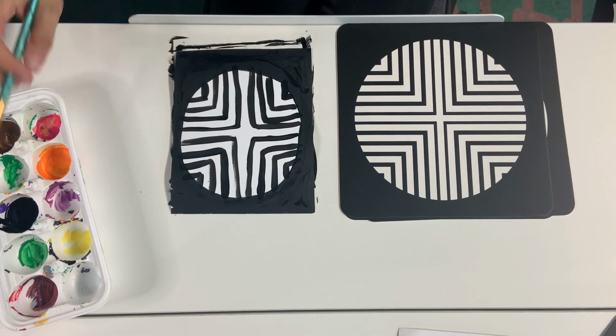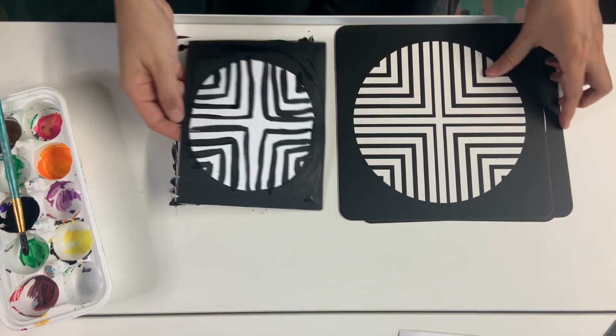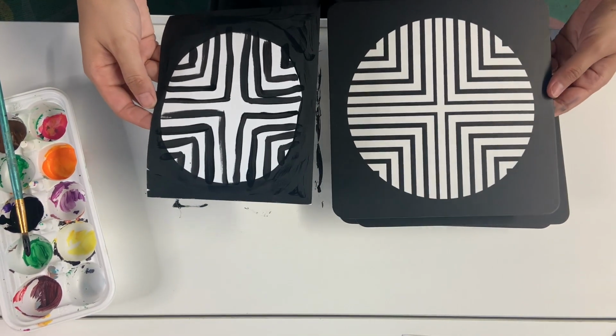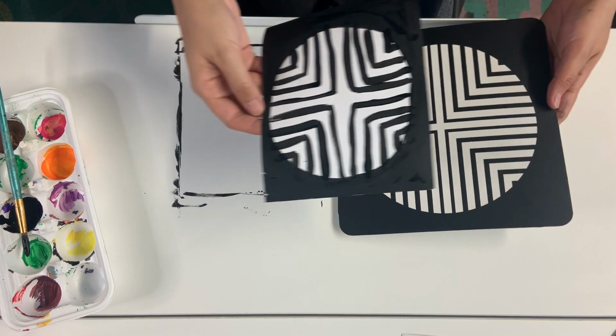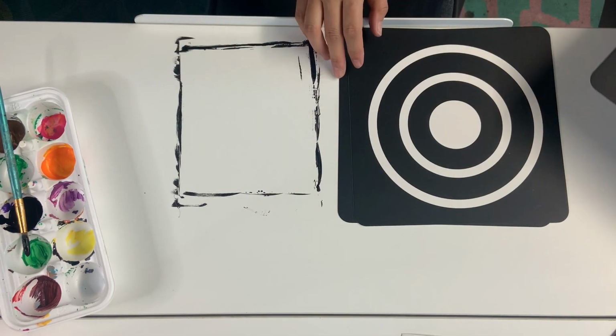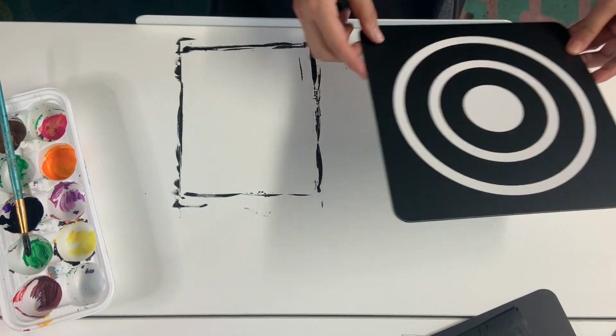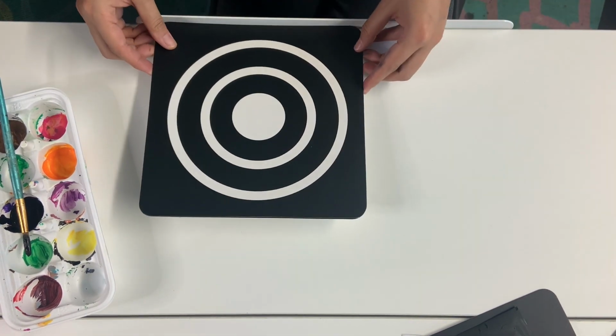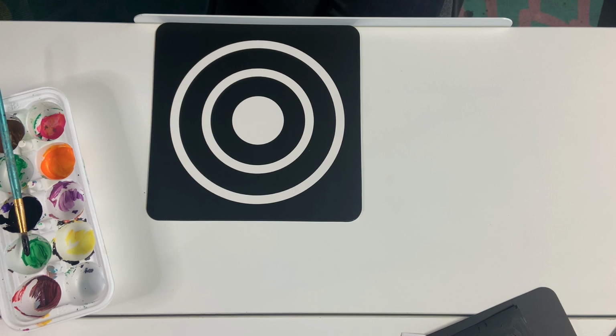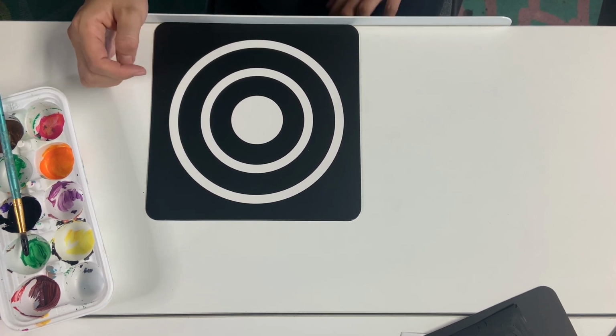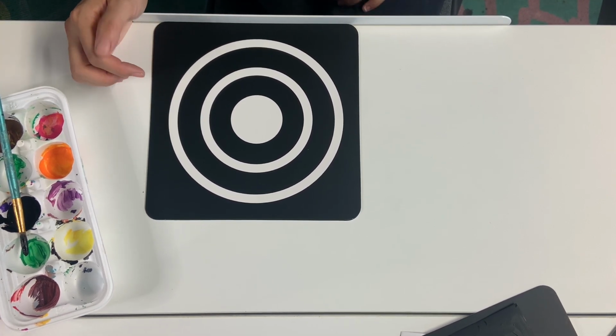So this is my image of this flashcard. Very abstract shape, almost feels like an optical illusion. Okay, now I'm not going to paint. You can paint your own. So for this one, you can start painting however you think it looks like.